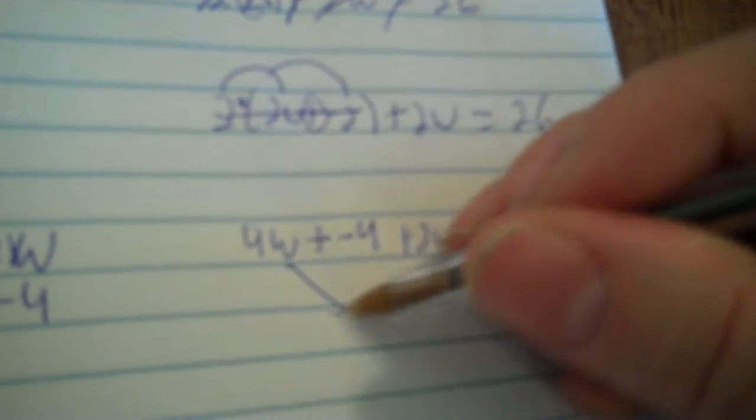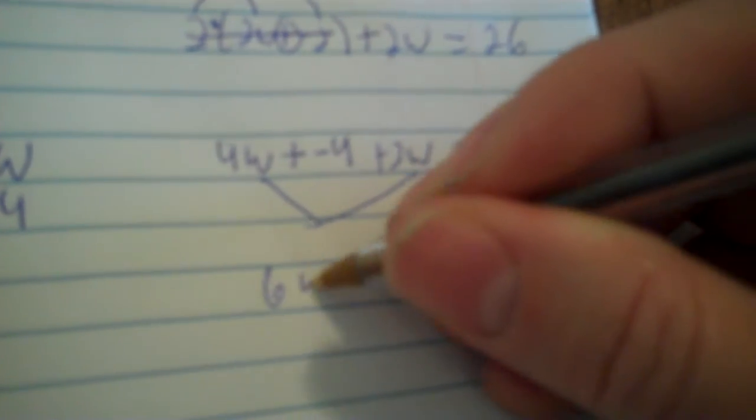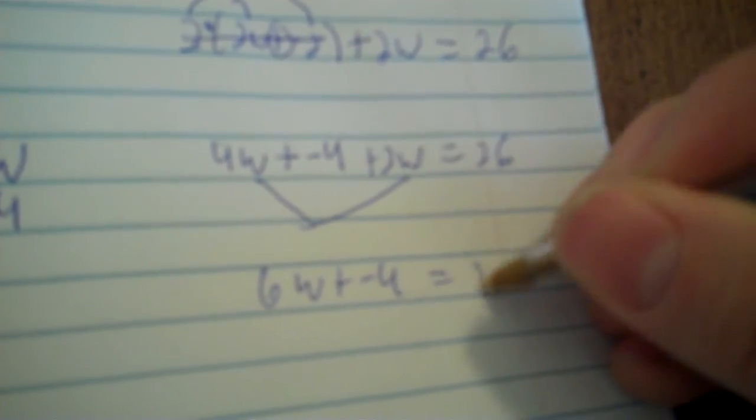So you combine your W's, that makes 6W. Then mark your operations, negative 4, you'd add 4, and that's 30. Then you divide. 30 divided by 6 is 5. So the width is 5.